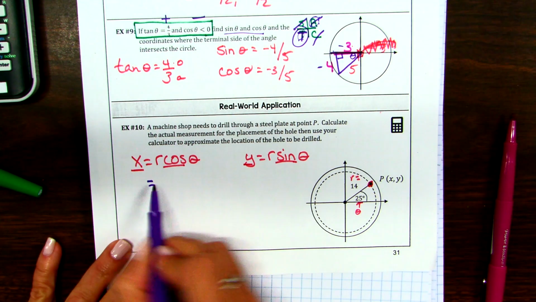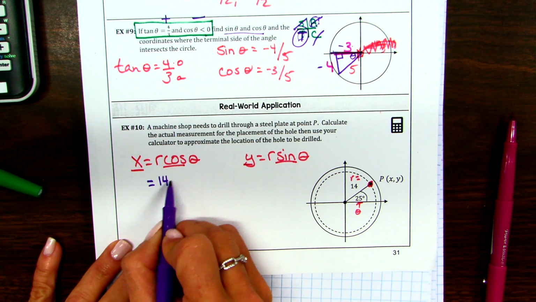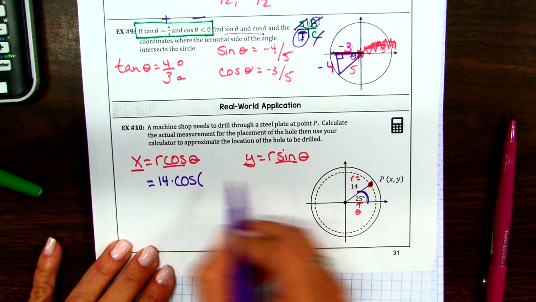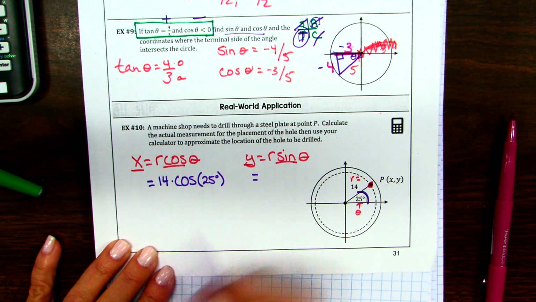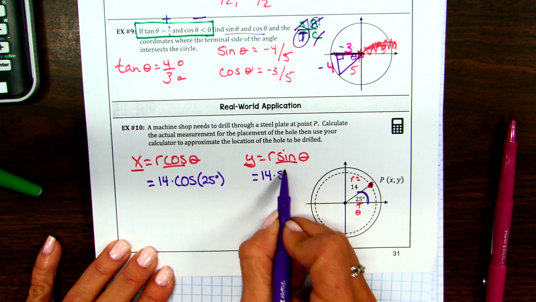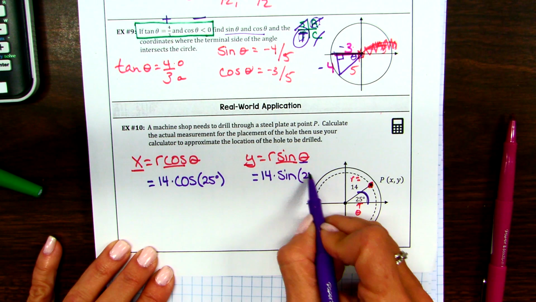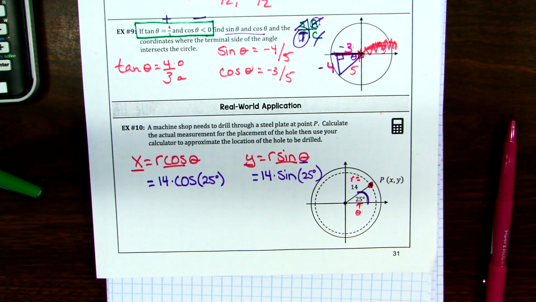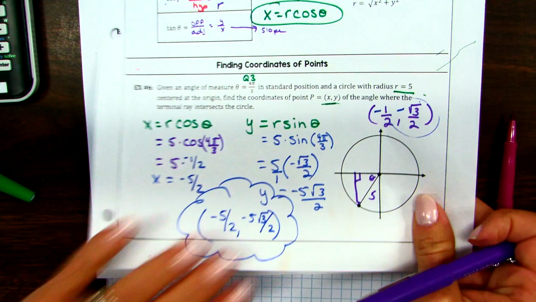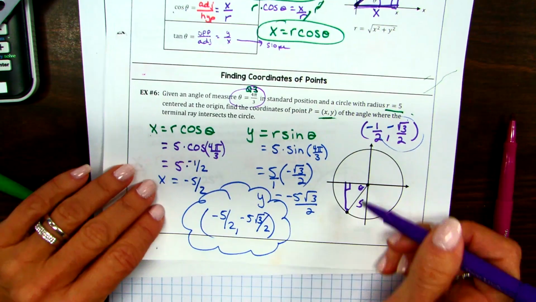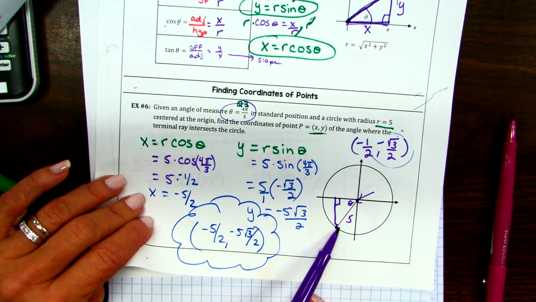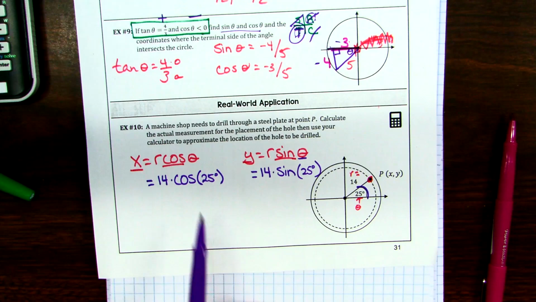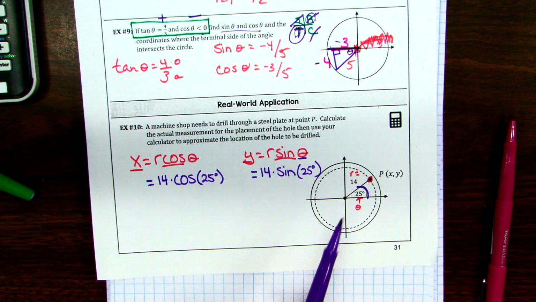And again, radius is given, it's 14, times cosine of my theta, which is 25 degrees. Let's go ahead and plug this one in. Radius is 14 times sine of theta, given also 25 degrees. The first one we did a few minutes ago was on the unit circle. It was one of our unit circle angles. This is the one I was trying to remember, that's 4 pi over 3. So we knew the ordered pair for that. We don't know what cosine and sine of 25 degrees is. It's on the unit circle, but it's not a standard angle, just below 30, right?